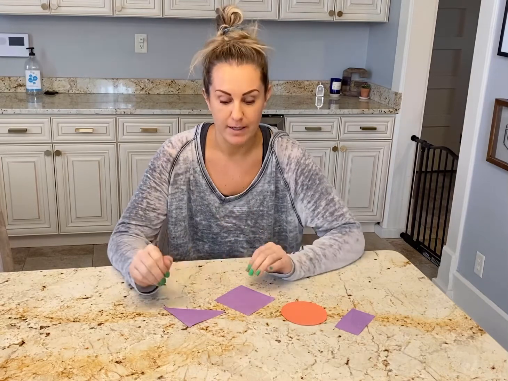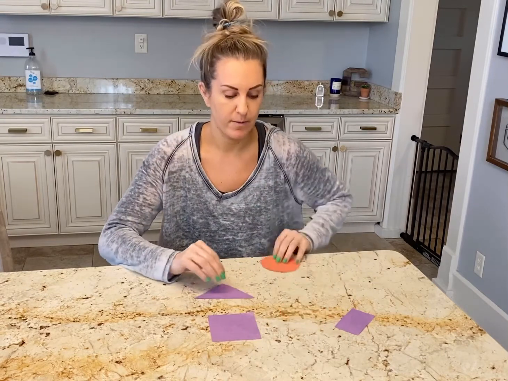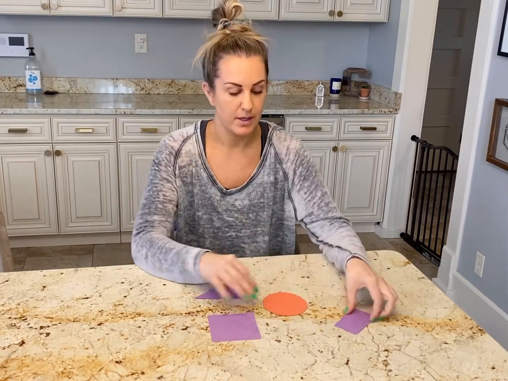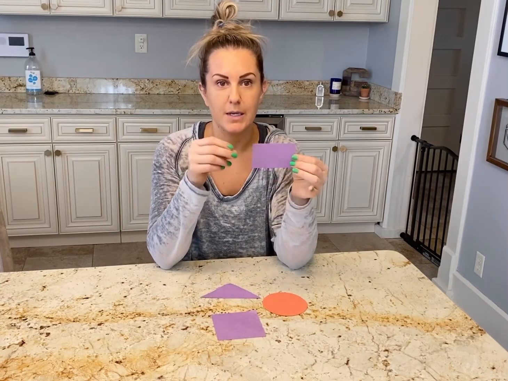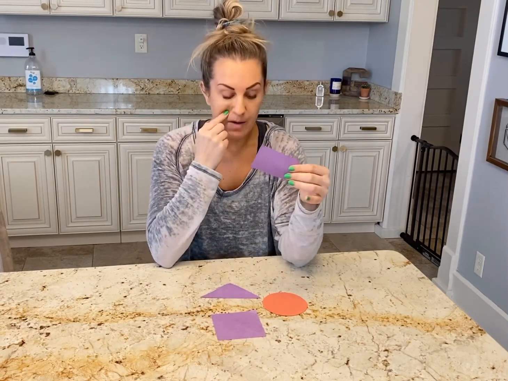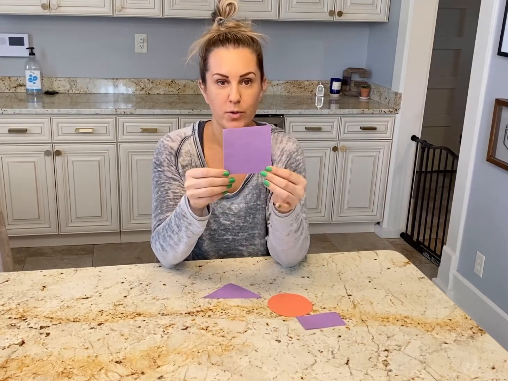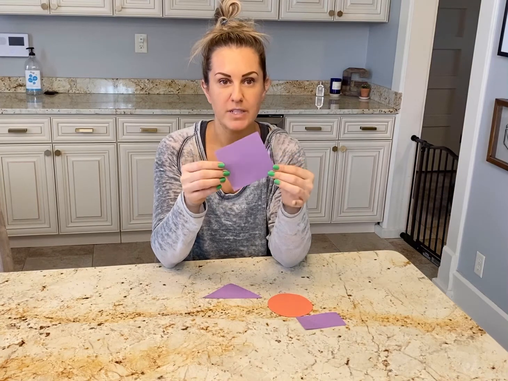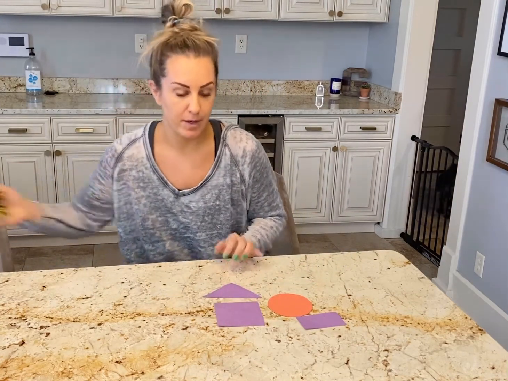First, let's start out by looking at the shapes that we've already learned about. We've learned about squares, triangles, circles, and rectangles. We've also learned about other shapes like hearts and stars. But the thing about these shapes is they are two-dimensional or 2D. That means that you can measure these shapes in two different ways.